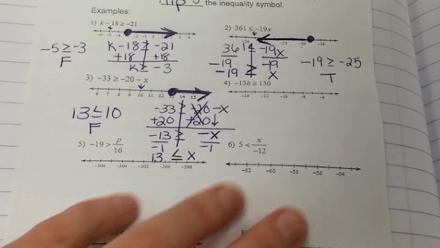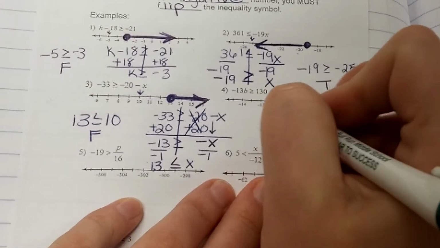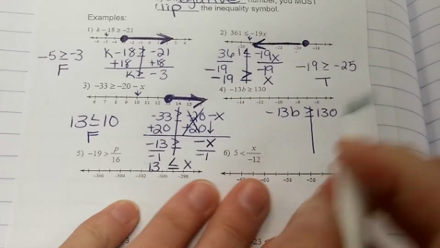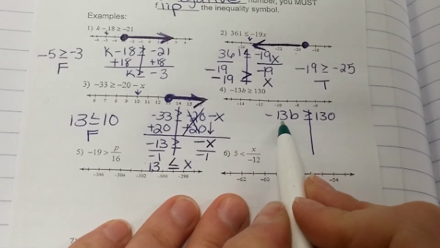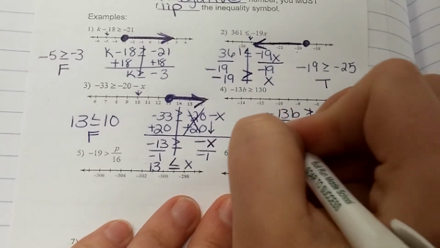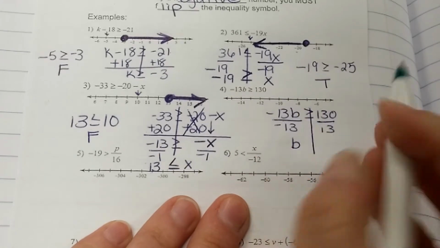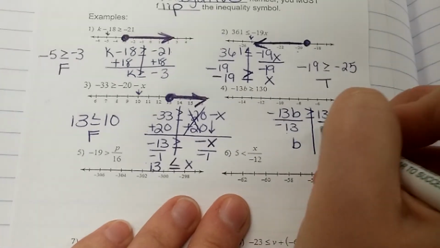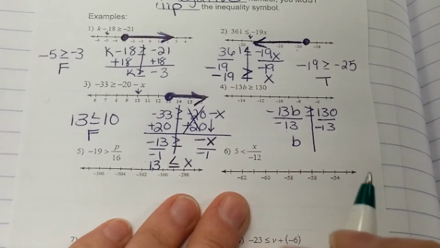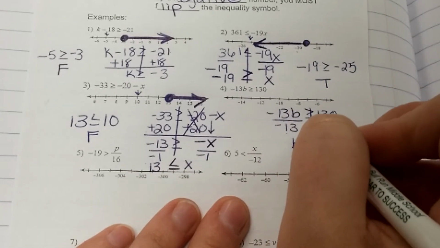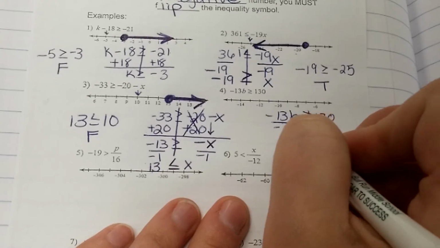Example number 4. I have negative 13b is greater than or equal to 130. I see multiplication, so I'm going to use division. I'm going to divide both sides by a negative 13. So I have b. Notice I'm dividing by a negative number. So when I divide by a negative number, I flip the symbol. It becomes not greater than or equal to anymore. It becomes less than or equal to.